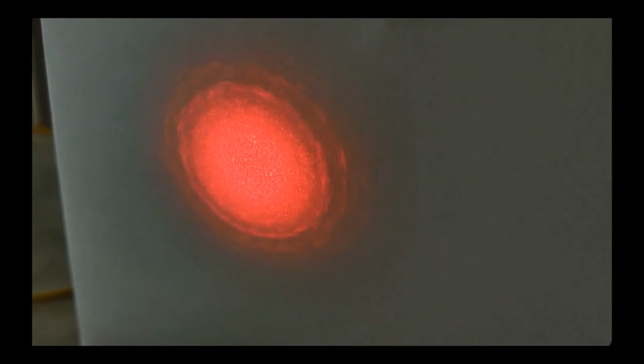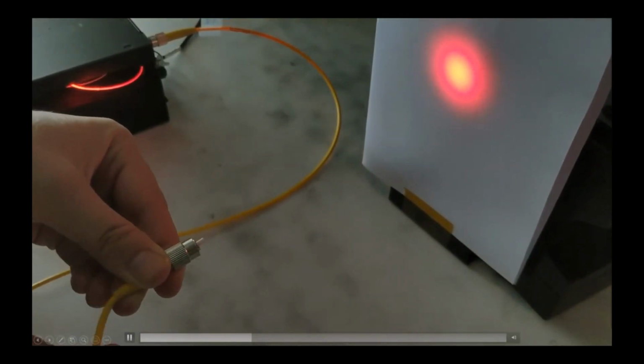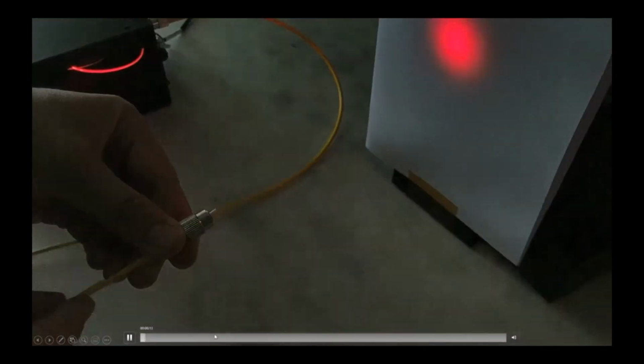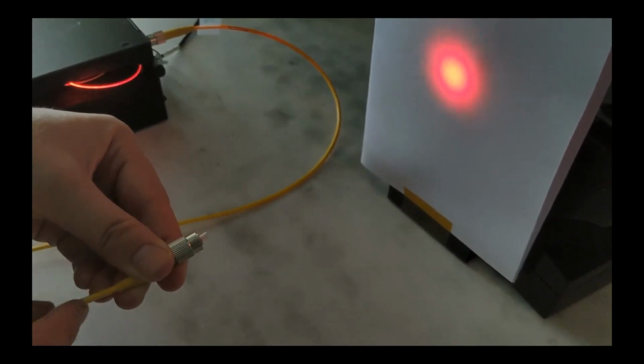So now, in contrast, we're going to repeat that experiment with the single mode fiber. As you can see, we bend the fiber and we don't really see any change to the output profile of the fiber. And again, I'll play this one more time. Tricky thing to photograph, but hopefully that illustrates it pretty well.